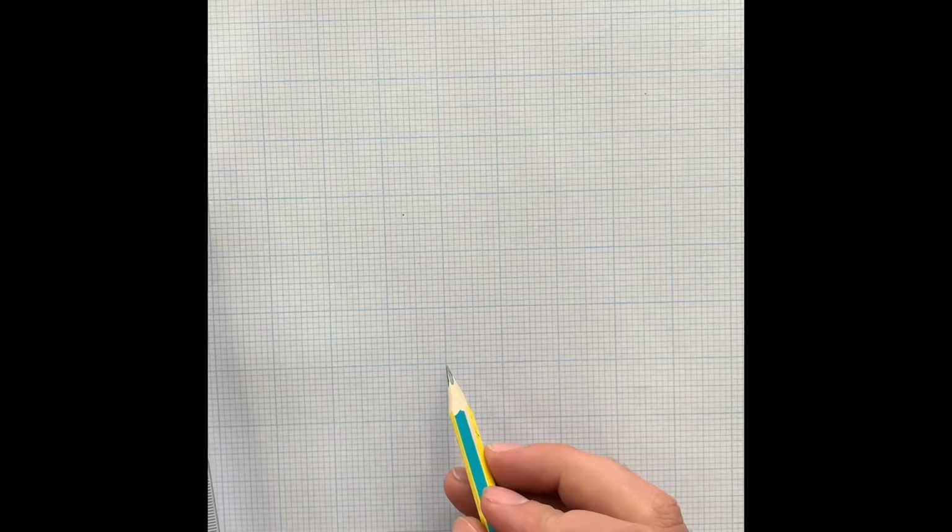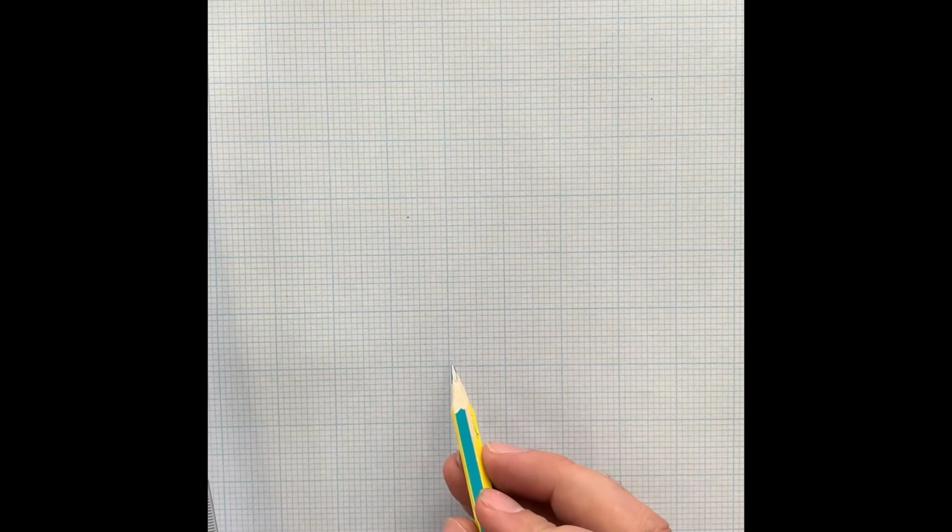I'm going to be drawing my graph with a pen so that it can be seen in the video. You're going to use a sharp pencil. It has to be really sharp because your pencil line has to be thinner than half a grid square. So we're talking about these tiny little squares here.